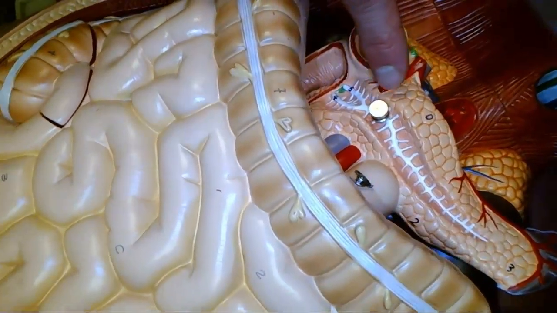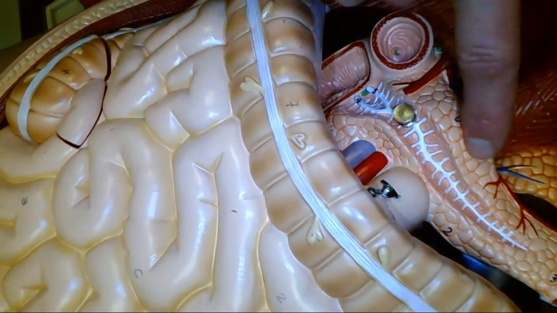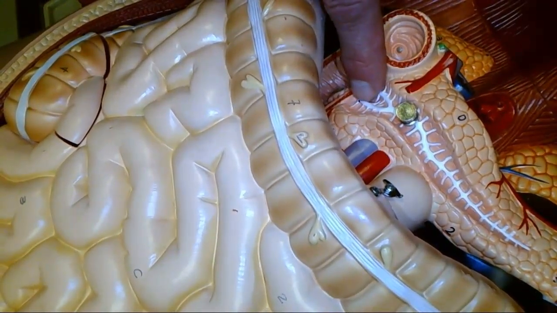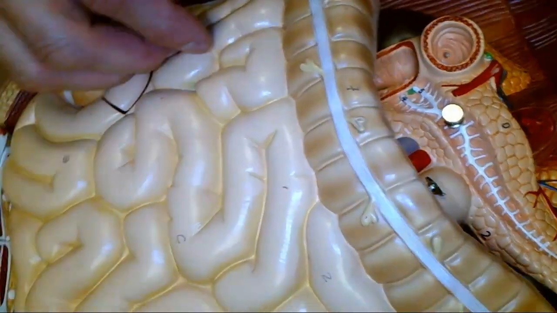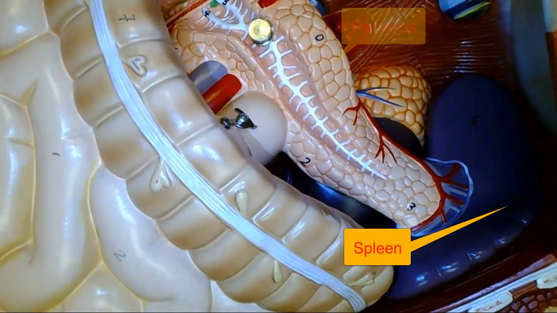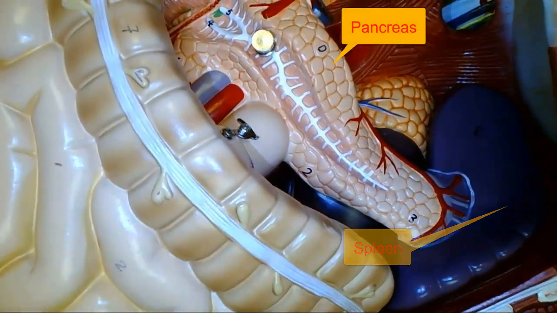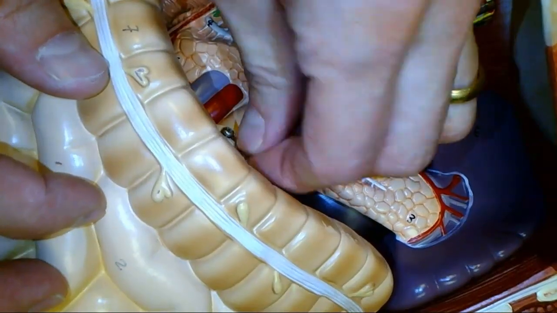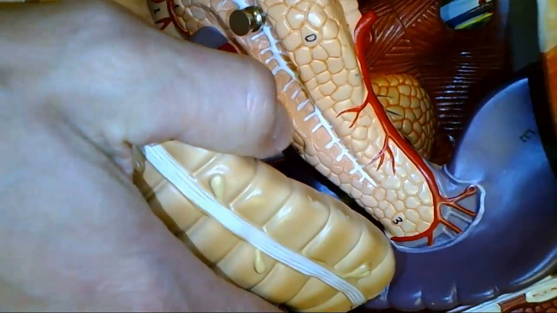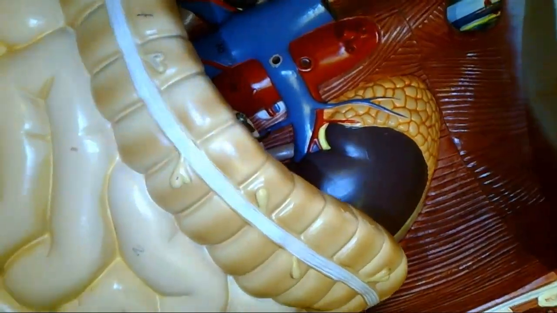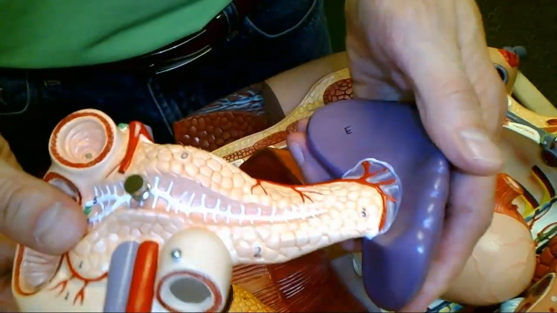This organ here is the pancreas. And the pancreas is tightly associated with the spleen, which is the purple thing hanging out there. And we can remove this actually. I'll tell you a little bit about the pancreas.